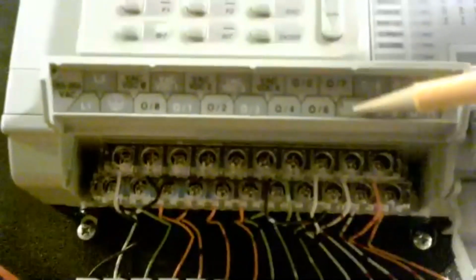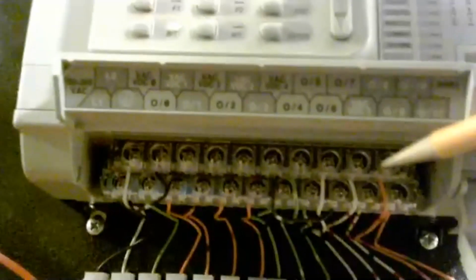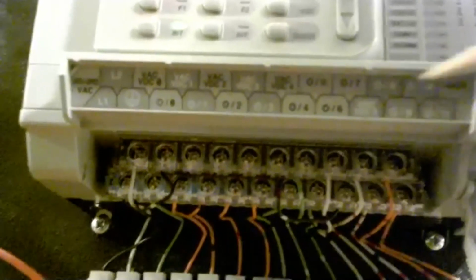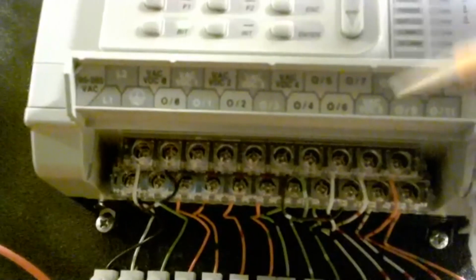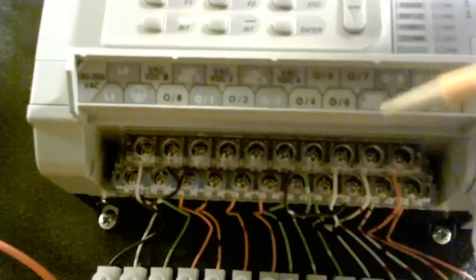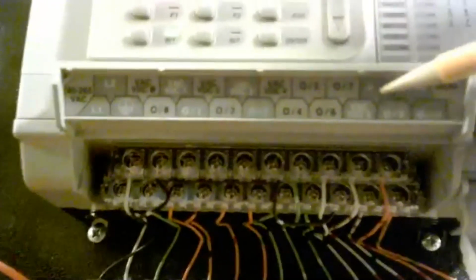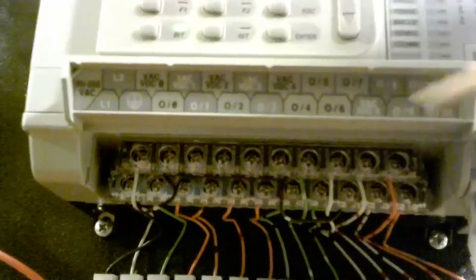And then VAC 5, which is fuzzy, supplies power to 8, 9, 10, and 11. So whatever power you connect here on VAC 5, that's what you're going to get at these 4 outputs when you turn them on individually.